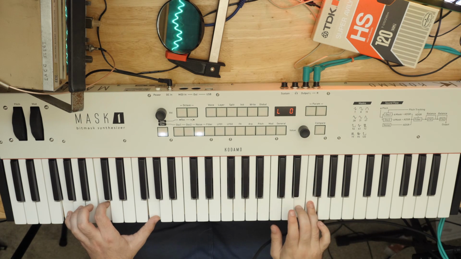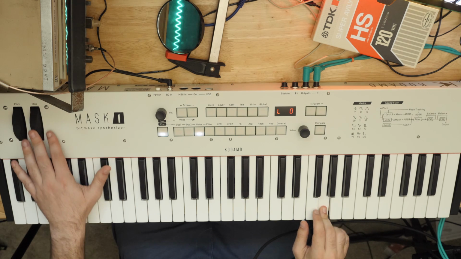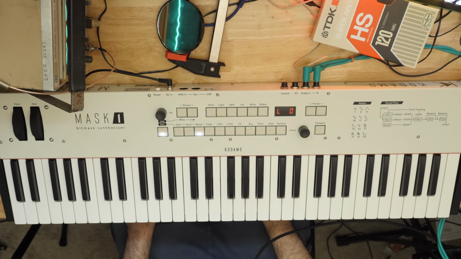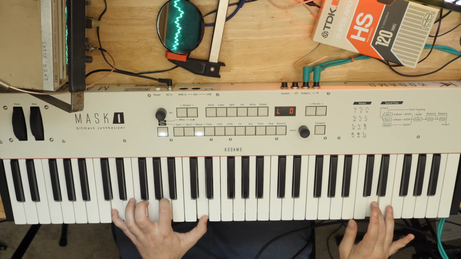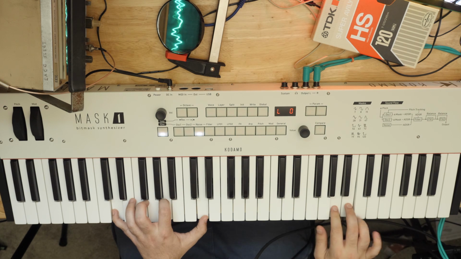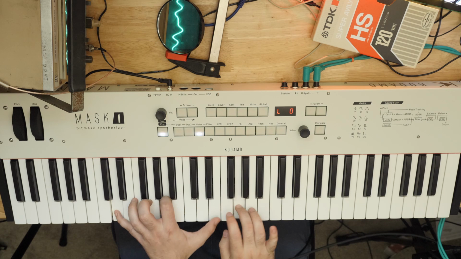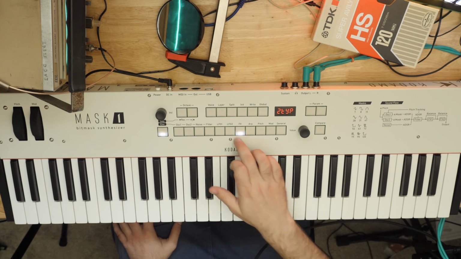Cool. And I know that it's just the delay and the reverb, or just the reverb, that sounded good. But that's not a bad thing. That doesn't mean this doesn't sound good. I think it sounds really good.